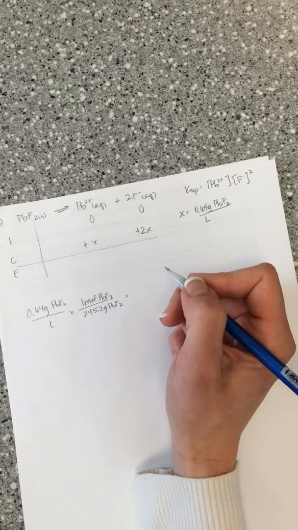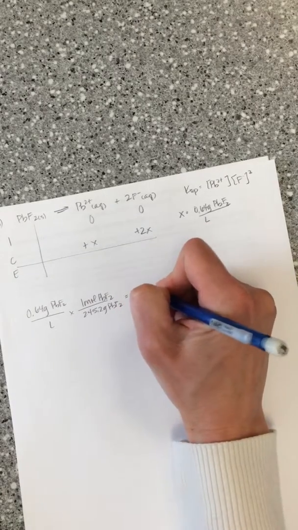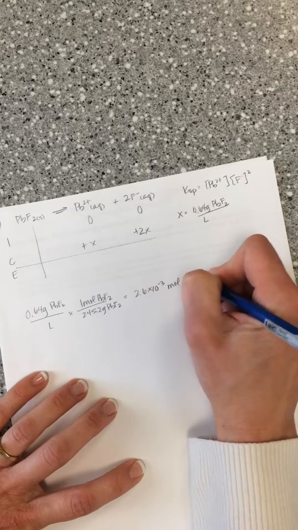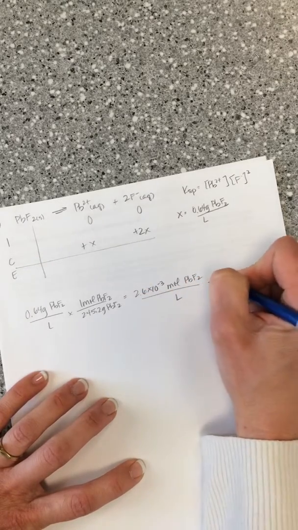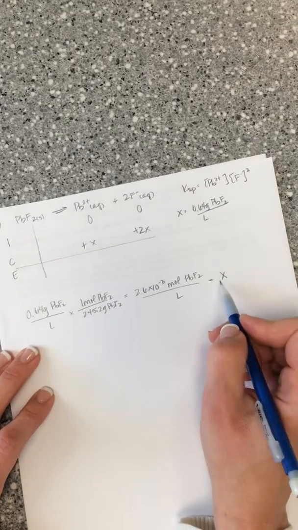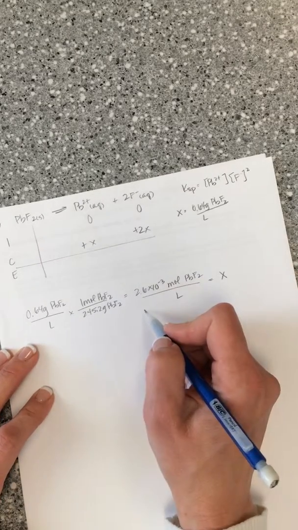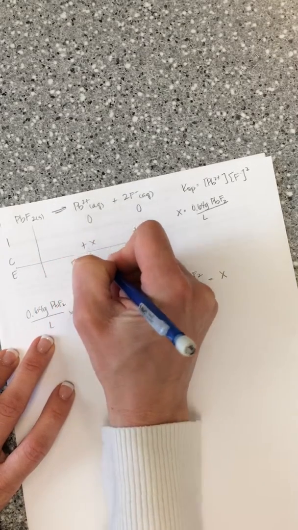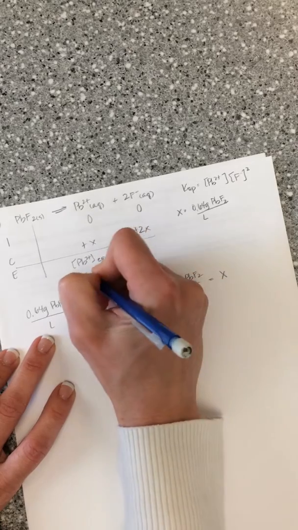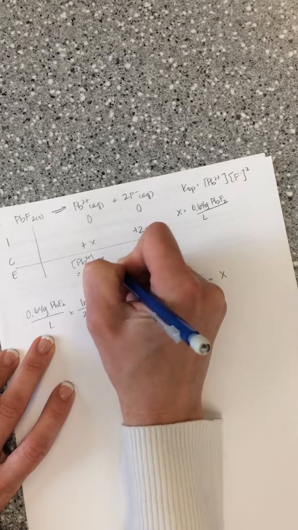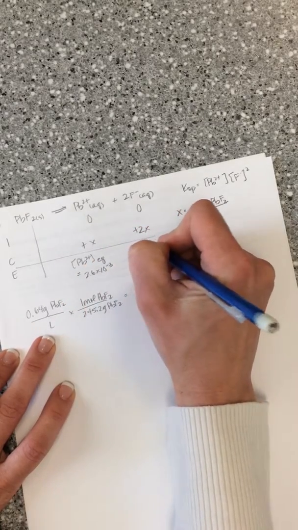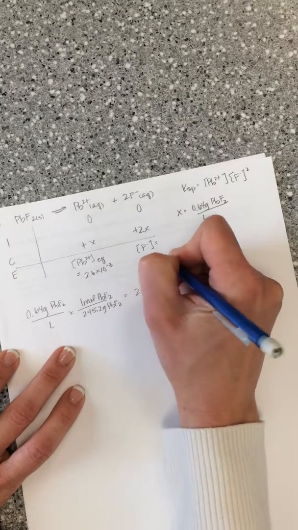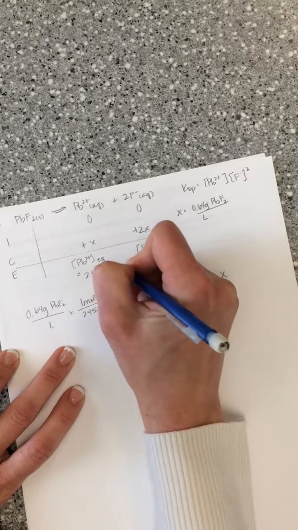So that will equal 2.6 times 10 to the minus third moles of PbF2 per liter. And again, since we've defined this as the molar solubility, that's equal to X. So that actually is going to be the equilibrium concentration of lead. And the equilibrium concentration of fluoride is going to be twice that. And that's going to be 5.2 times 10 to the minus third.